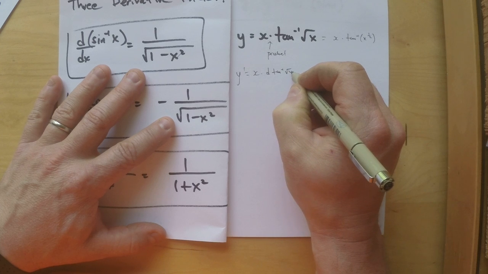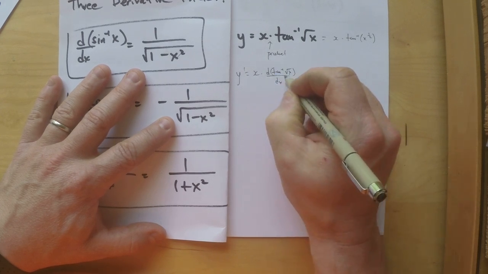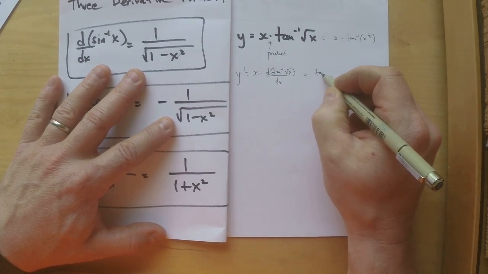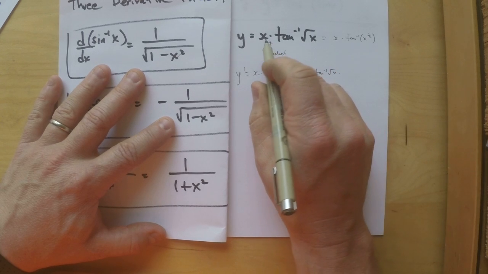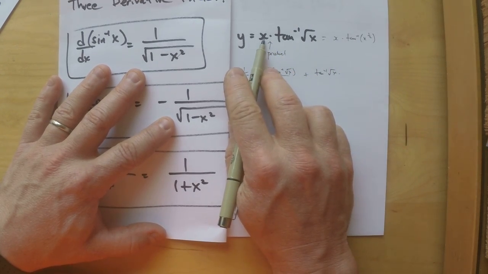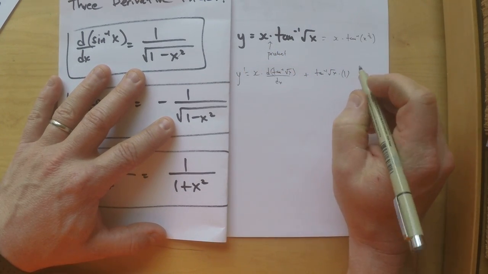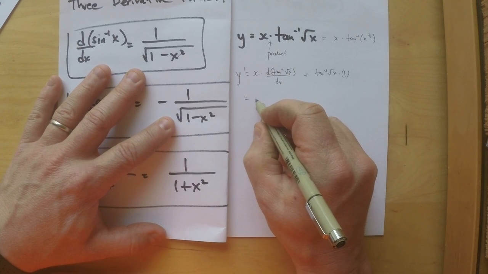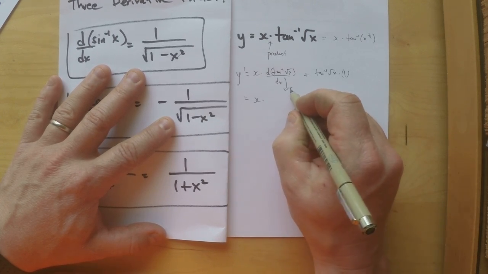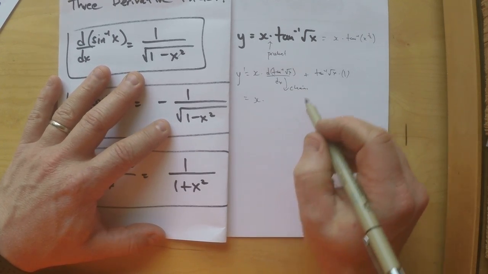So in a moment we're going to take the derivative of that plus the second times the derivative of the first. Now I should be able to do that. The derivative of x is just 1. The hardest part is this part. So now here comes my chain rule. Here's the part that's new.